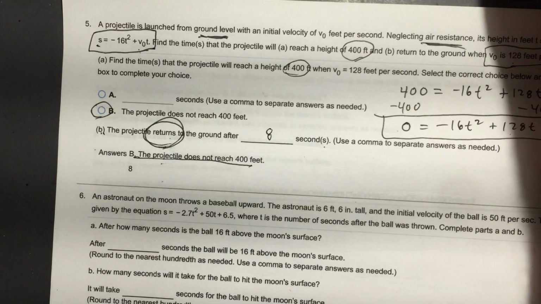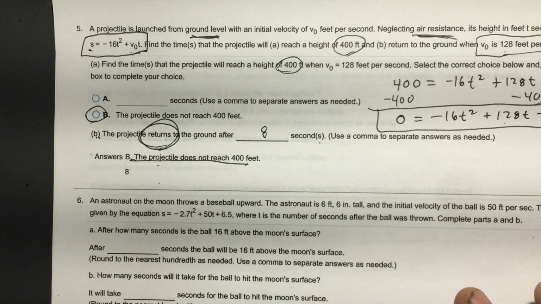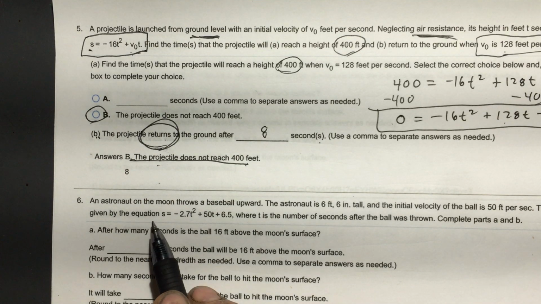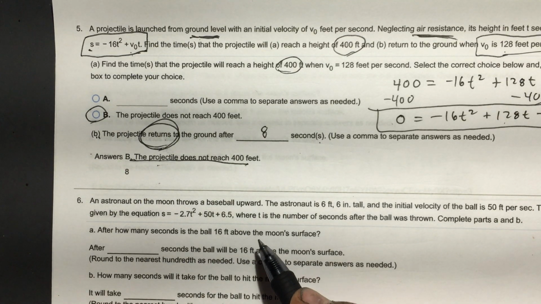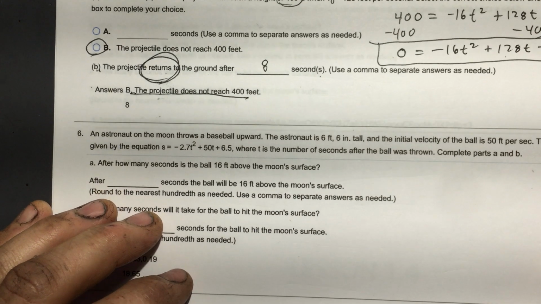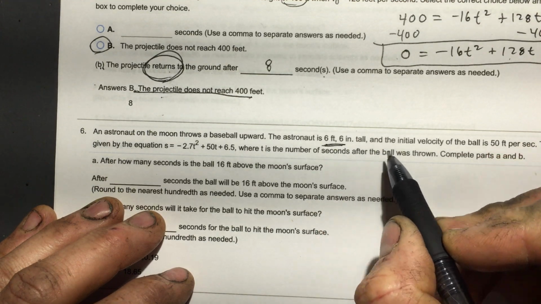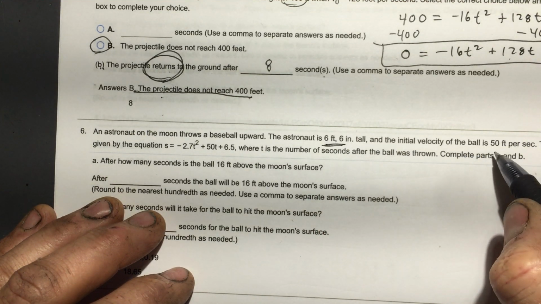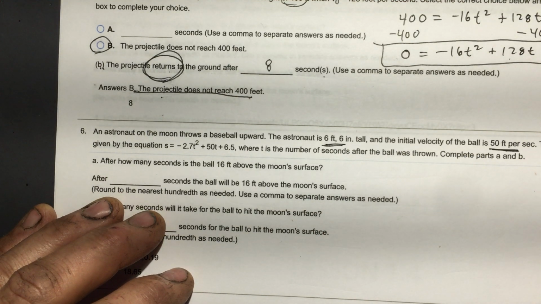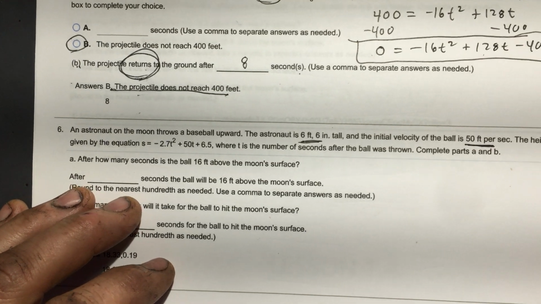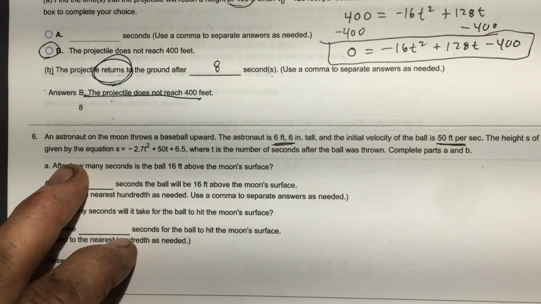Let's go to this next one here. Here's the astronaut on the moon. He throws a baseball upward. Now, like we talked about a while ago, the moon gravity is going to be different. And the astronaut is 6 feet 6 inches tall, and the initial velocity of the ball is 50 feet per second. The height s of the ball in feet is given by this equation.